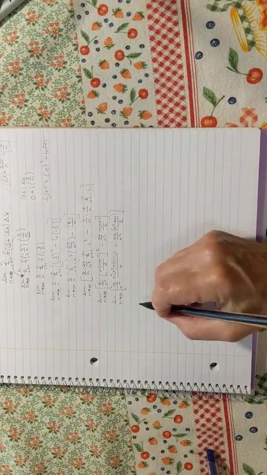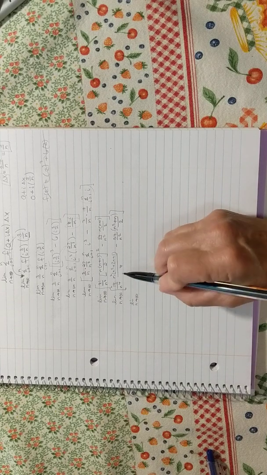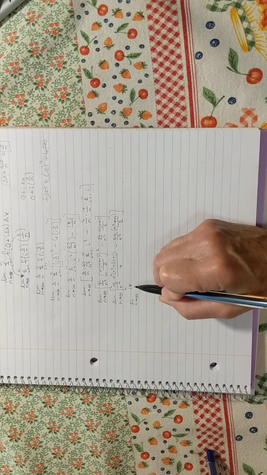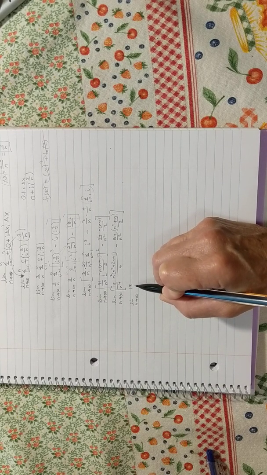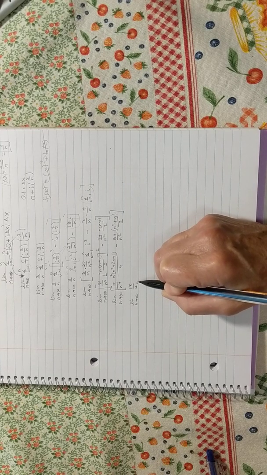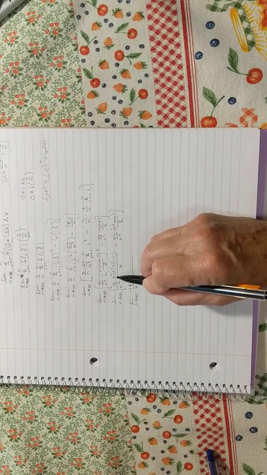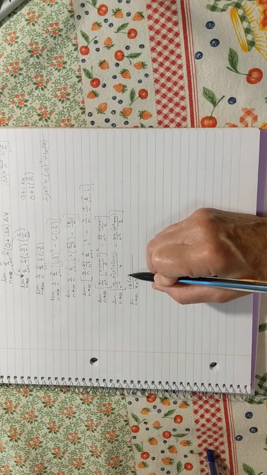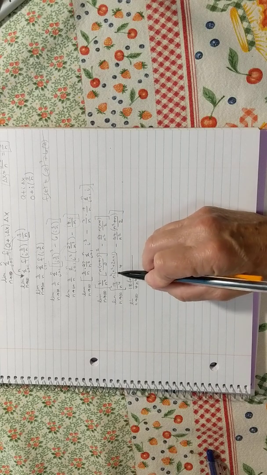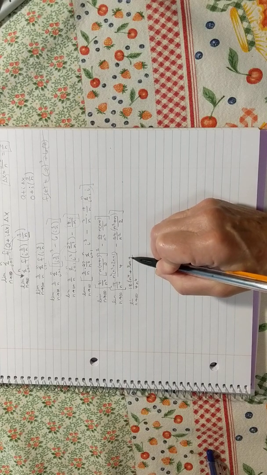So let's see what we got here. This is the limit as n goes to infinity of 18 over 4 n to the fourth, 18 times n squared is n to the fourth, plus 18 times 2 is 36n, plus 18.